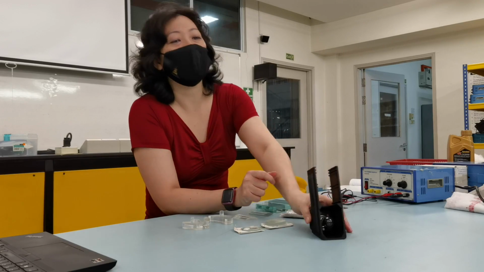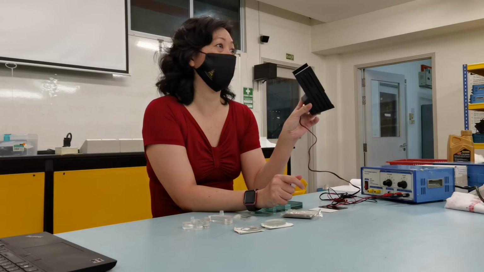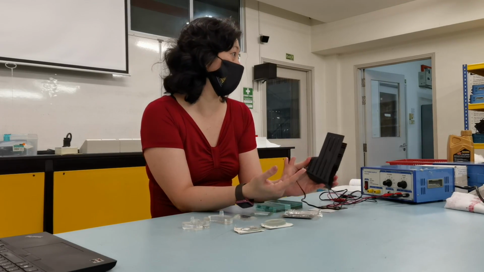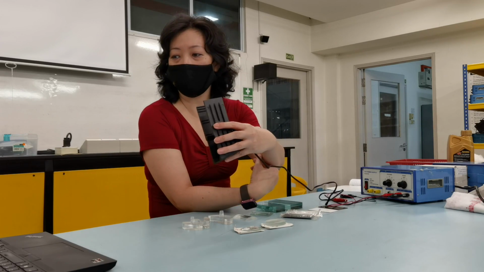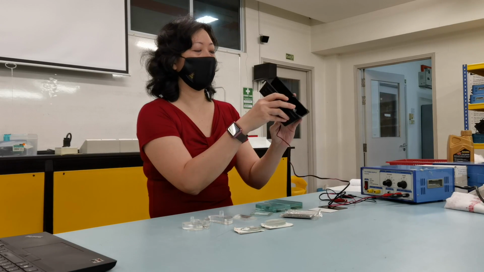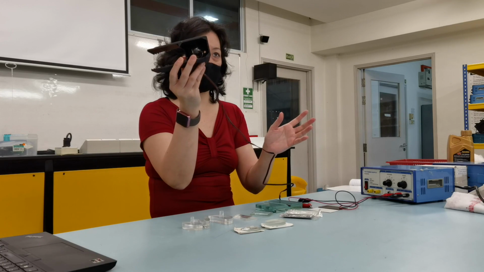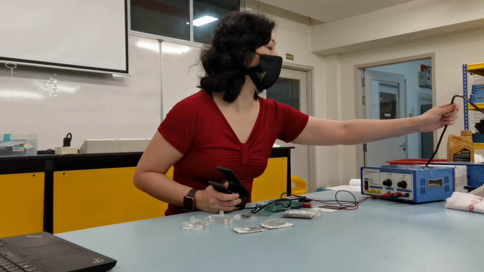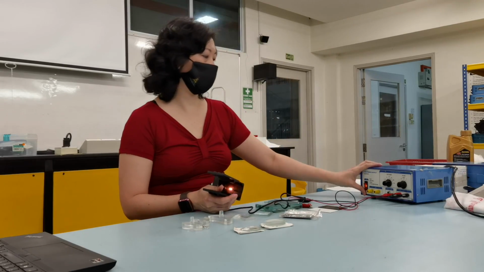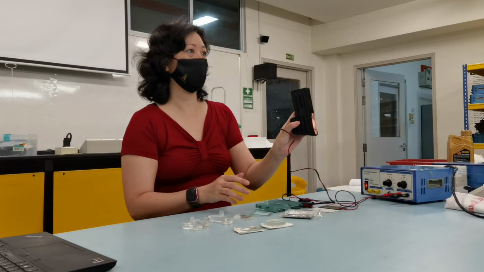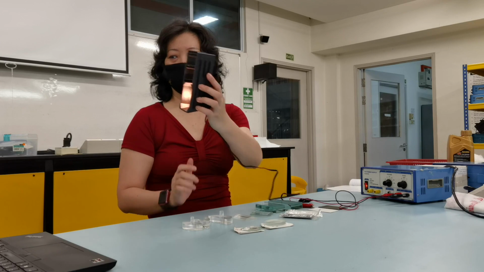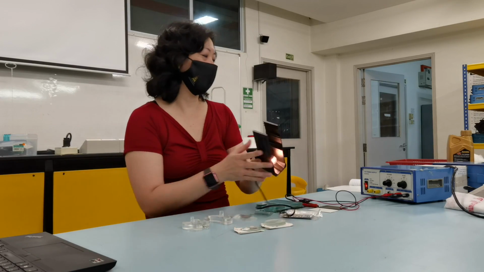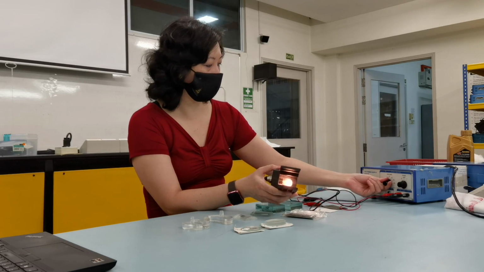This is fine. Okay, so this is a ray box. So when we say ray box, you should look at your textbook. There's a ray box. So the ray box is basically a box with a light bulb inside. You switch on. Oh, wow. Can see, okay, it's a bit dim though.